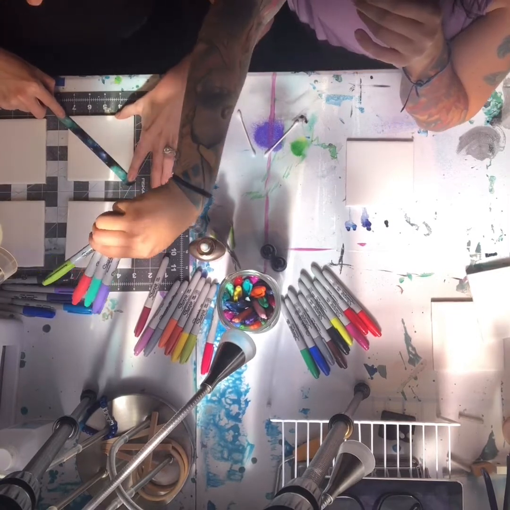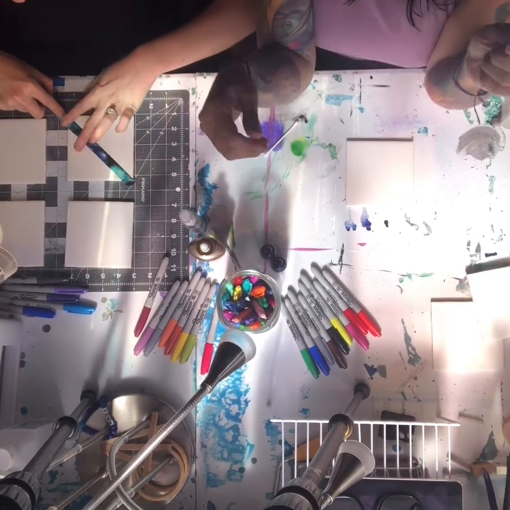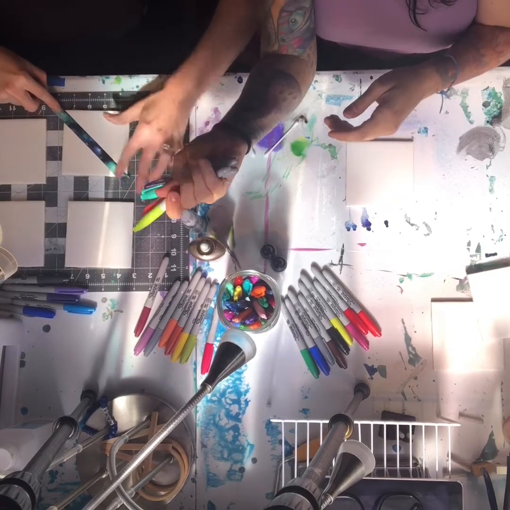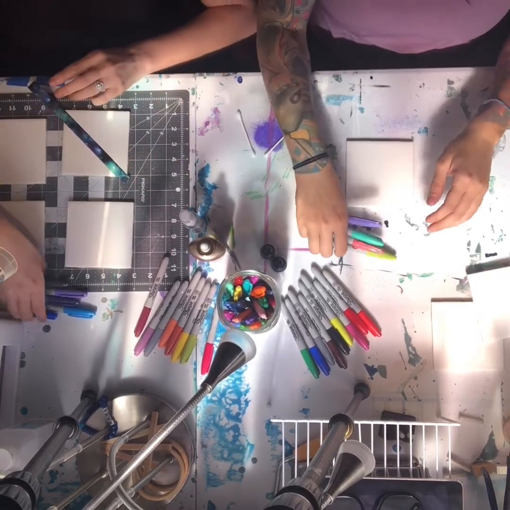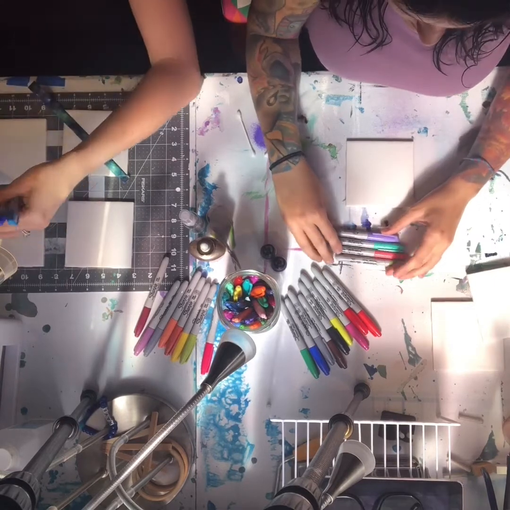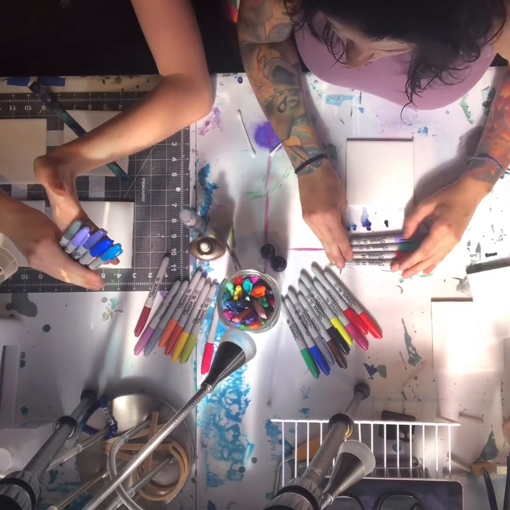You can always swatch it on a piece of paper too. That's what Melissa did with hers because she wasn't sure, and that made her decide on all of her blues. But I think this is what I'm gonna do. I'm going for blues.